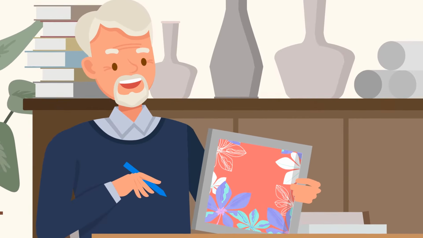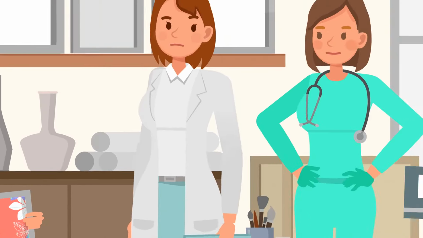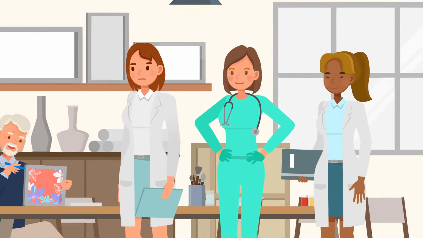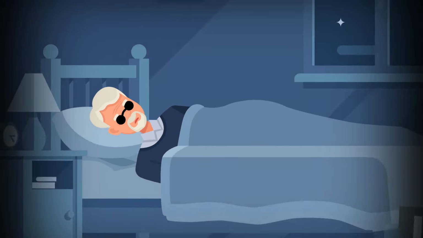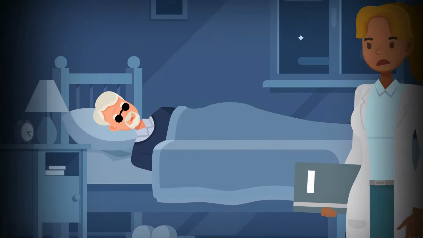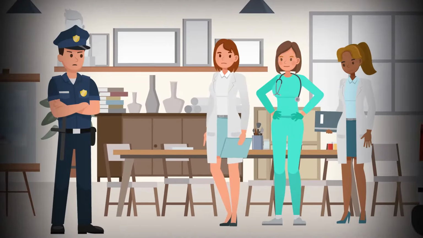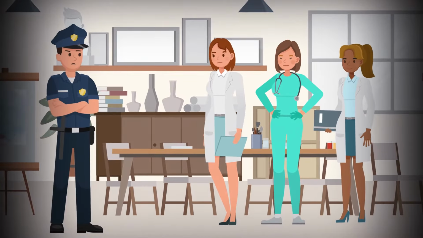Mr. Green is an old artist. He used to live alone, but he hired 3 nurses to help him around the house when he lost his sight. One day, one of the nurses found him unconscious in his bedroom. She called the ambulance. Police officers also arrived and questioned all the 3 nurses.